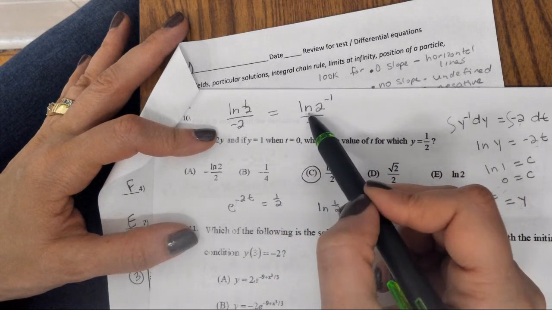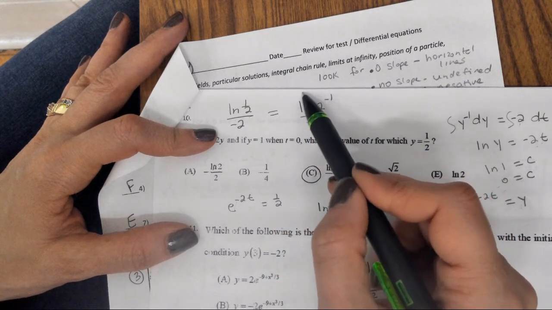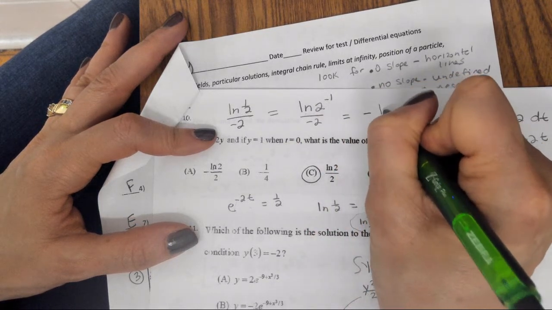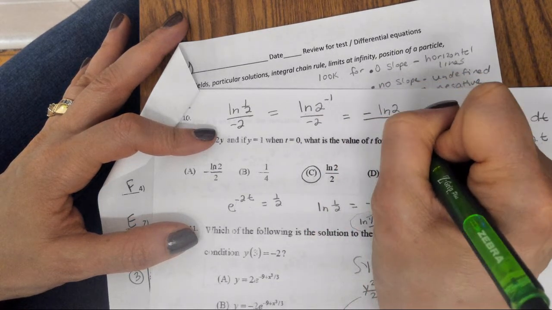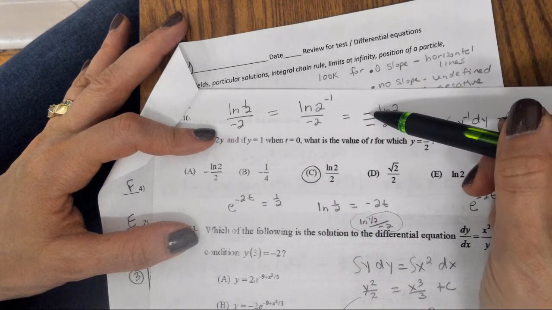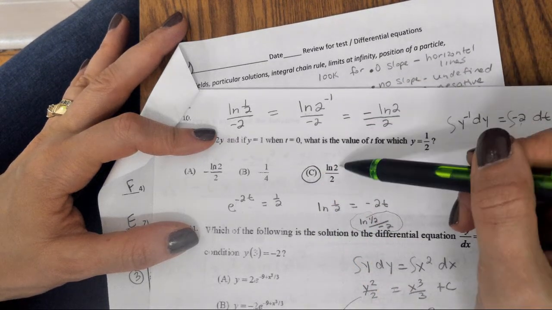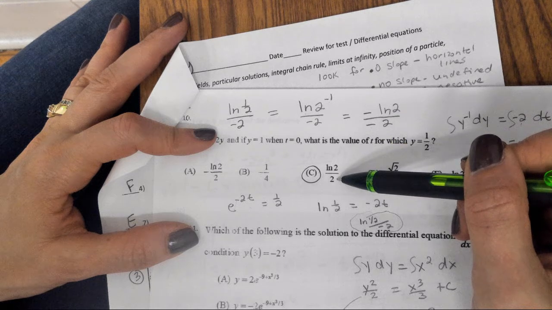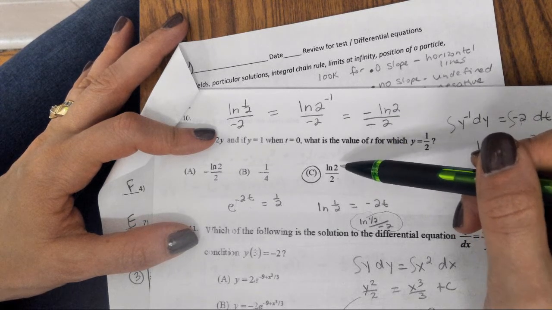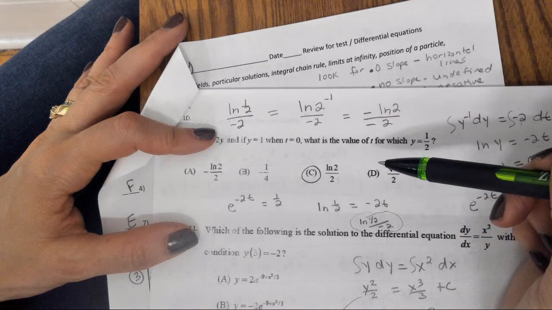And by laws of logs, if I have an exponent, I can bring it to the front. So this guy equals -1 ln of 2, and it's still over -2. Well, a negative and a negative equals a positive. It's a little tricky here. But again, that's why you need to know your rules for logs.